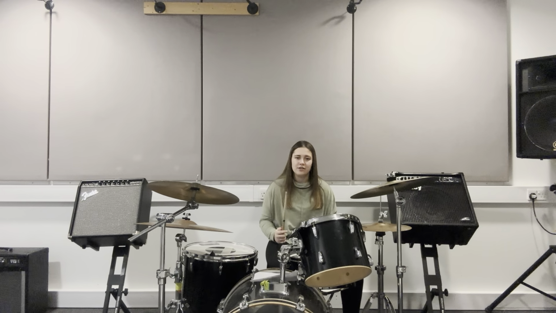Now we're going to move on to the second part, where it's using your left hand, which if you're a right-handed drummer, your left hand might not feel as confident, but trust me, after practice and practice and practice, you will feel confident doing it in your left hand.